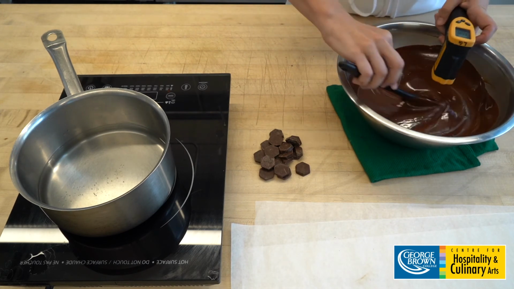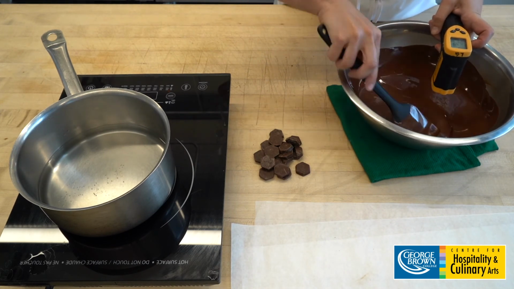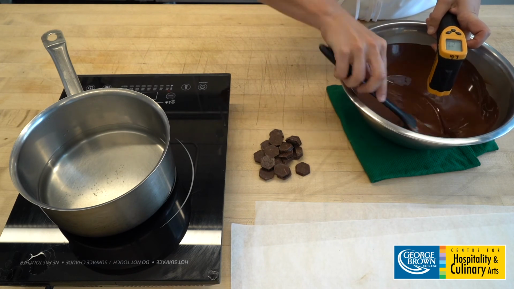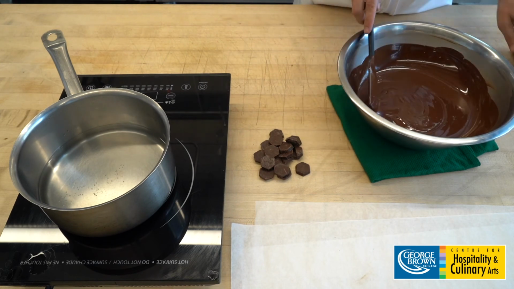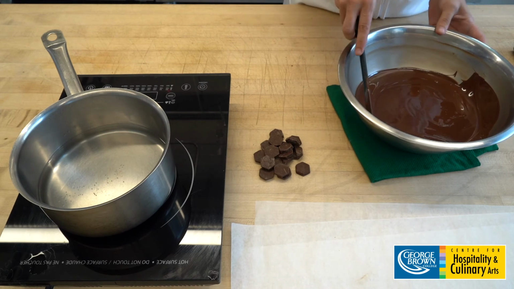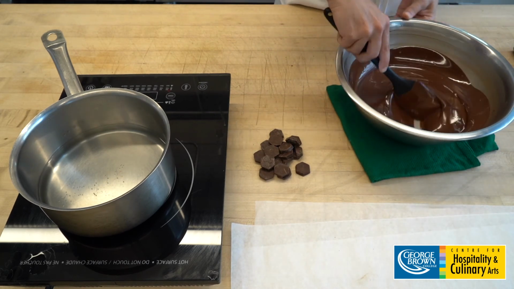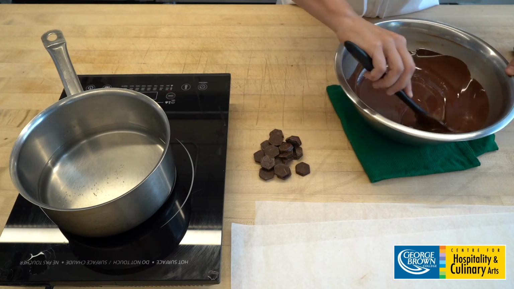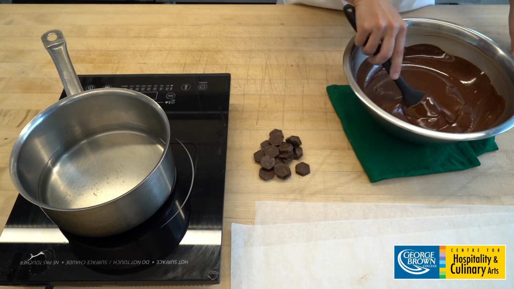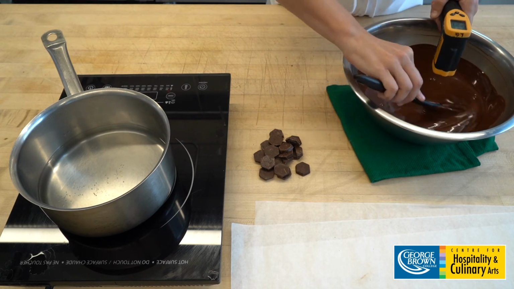Okay, we're going to give it one more final test. 27.6, so that's good enough for me to start my 10-minute count. I'm going to bring the outside to the inside, and that should bring it down that extra 1 degree. You can see how I'm still doing that motion.